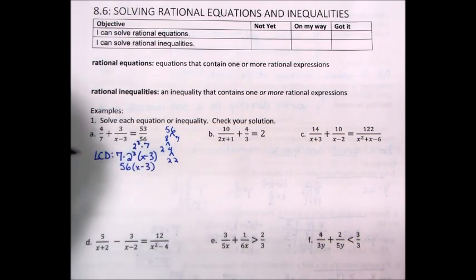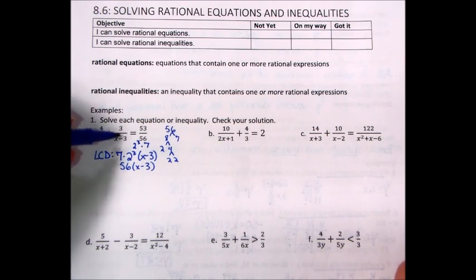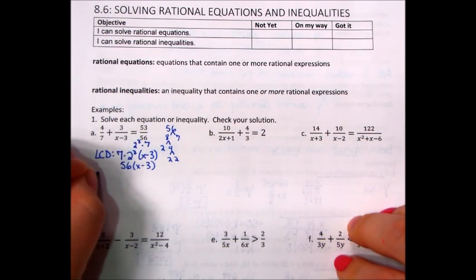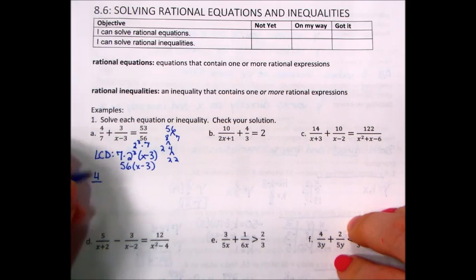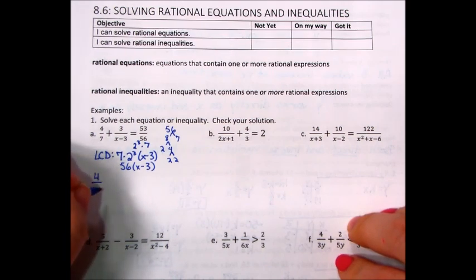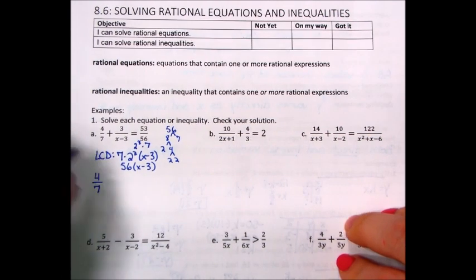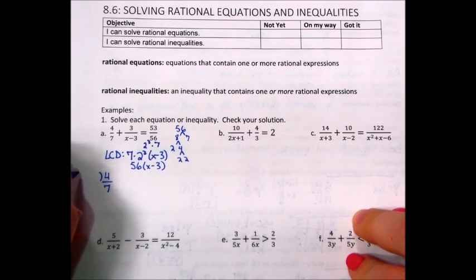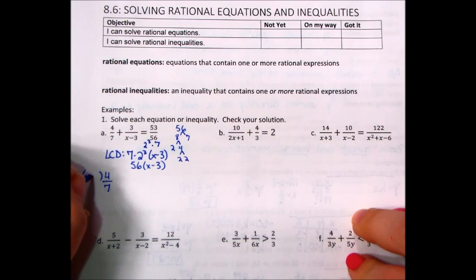That LCD has to be incorporated all the way across. So in this first denominator, I have a 7. That means that I need to multiply the top and the bottom of that by the 2 to the third times the x minus 3. So I have 4 sevenths, and I'm going to multiply it by 2 to the third, which is 8, times x minus 3 on top and bottom.